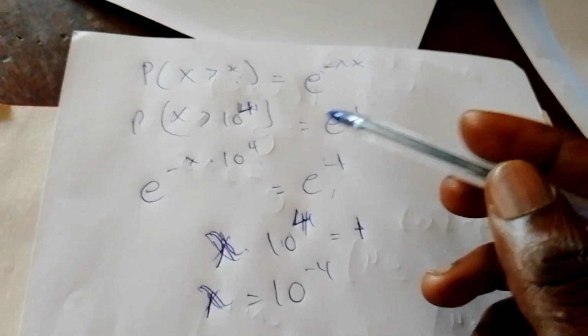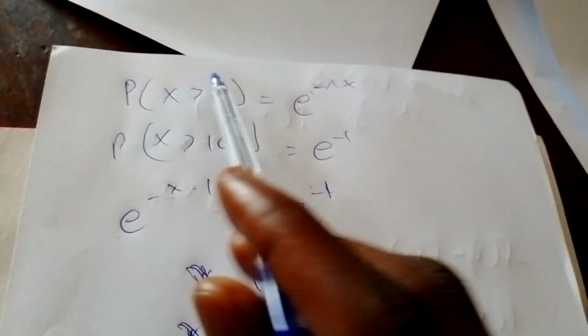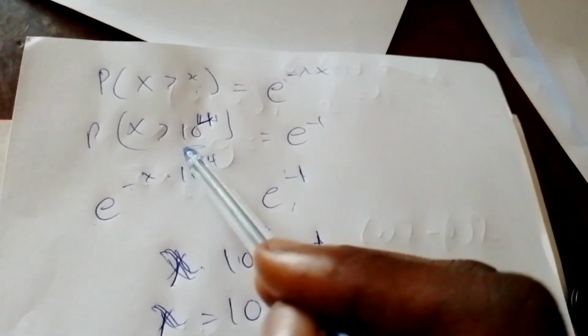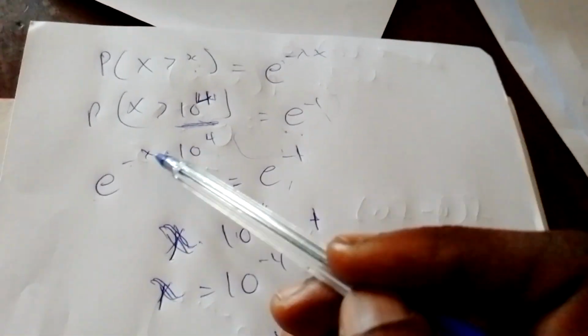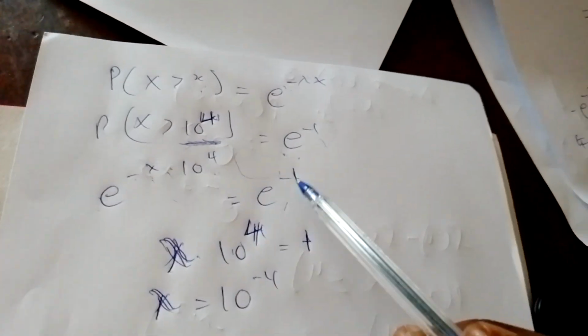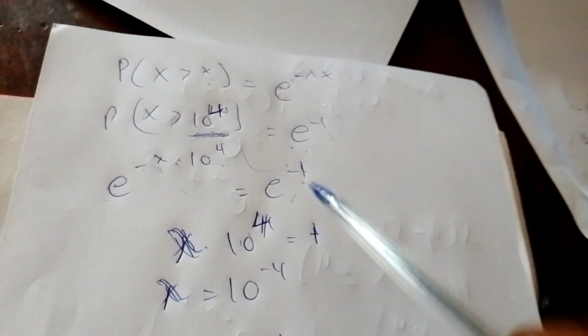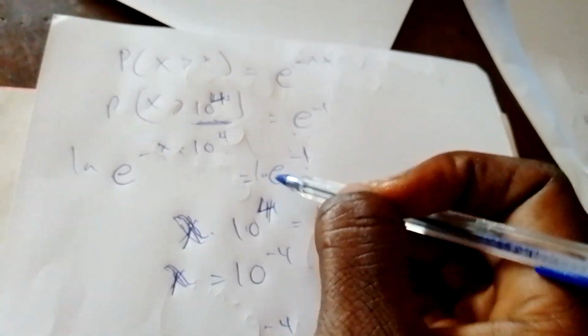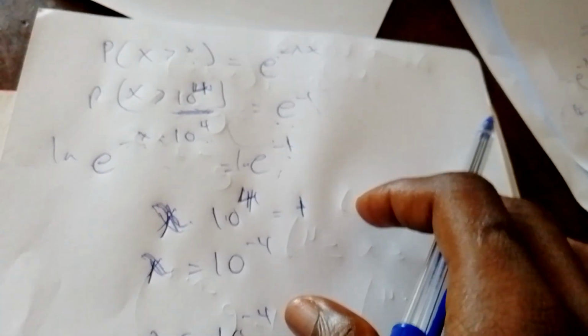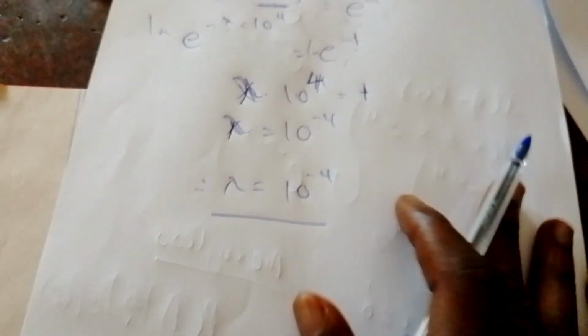Let me explain, because the mistake may have confused you. The probability that X is greater than x, we already defined as e power negative lambda x. Then they give us x to be 10 power 4, and the value to be e power negative 1. So how do we find our lambda? We equate these two, so e power negative lambda times 10 power 4 equals e power negative 1. If you take ln of both sides, the e's go away, and there are negatives on both sides, so the negatives also cancel out. Then you end up with your lambda being 10 power minus 4.